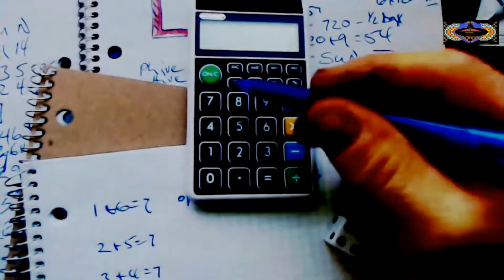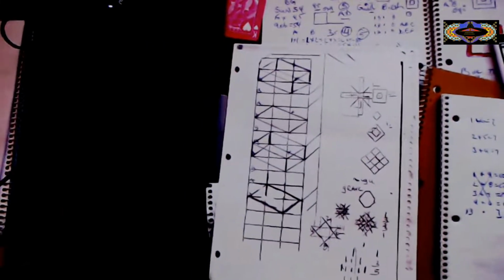7 and 6, the angle is the same. It makes up that, this. It makes up this. It's just really weird, you know what I'm saying? It makes up that. It doesn't only make up that, but it makes up this. Hold on a second. It makes up that.